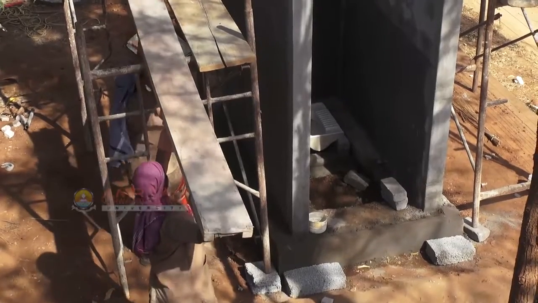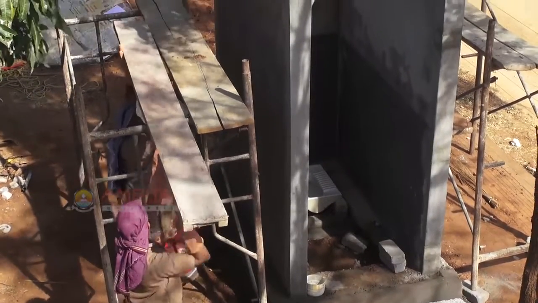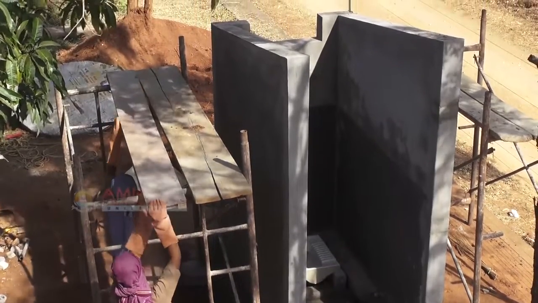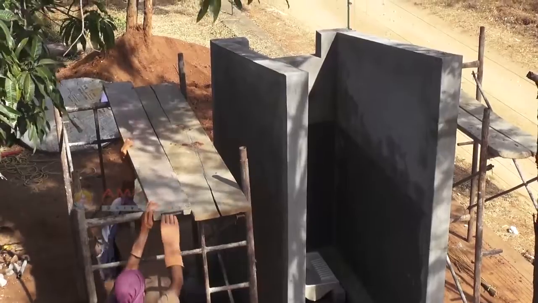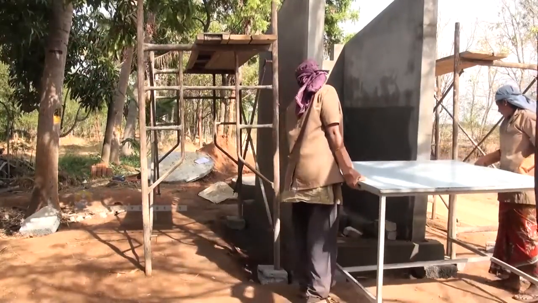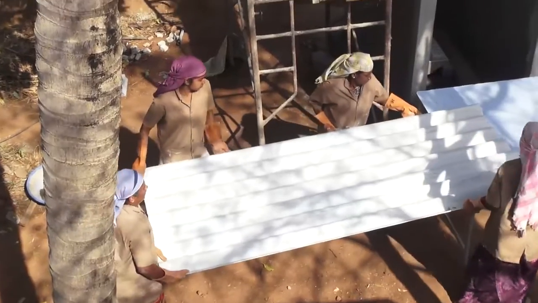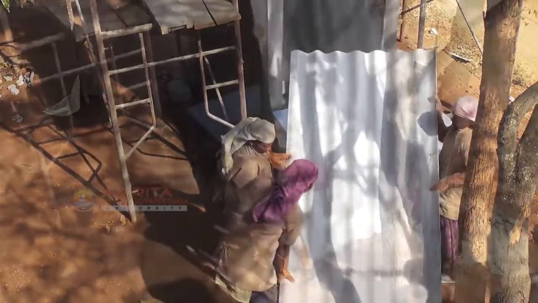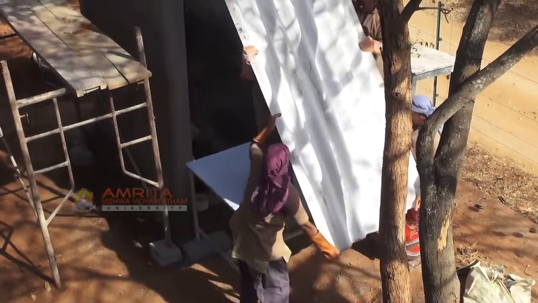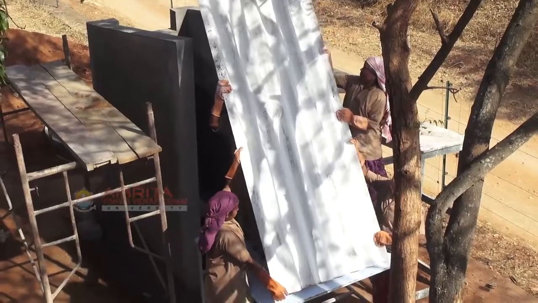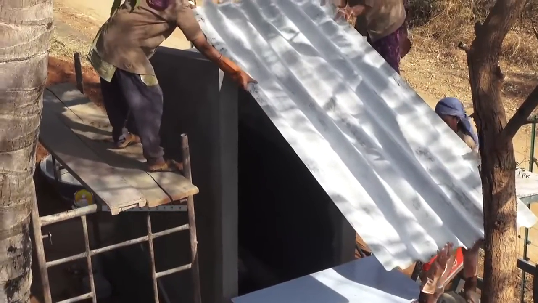Fix the scaffolding on both sides of the structure. Place a plank over the scaffold. Keep a table next to the structure. Place the cement sheet at a slanting position over the table. Now slowly bring the roof up to the top of the structure.